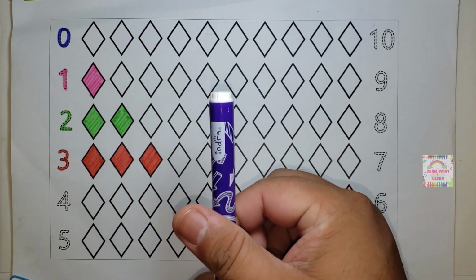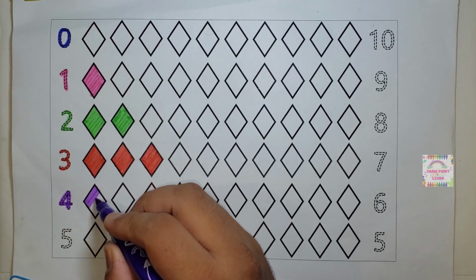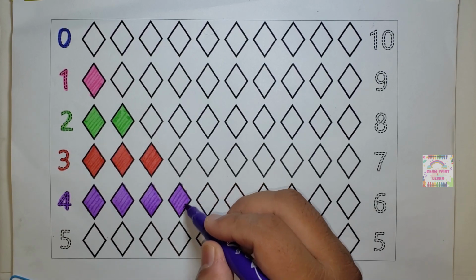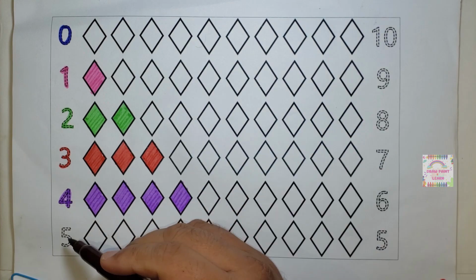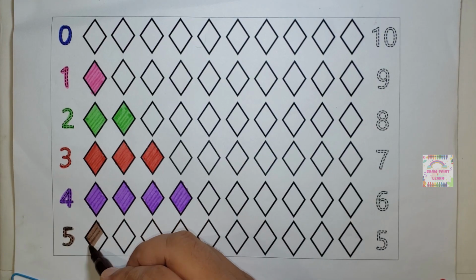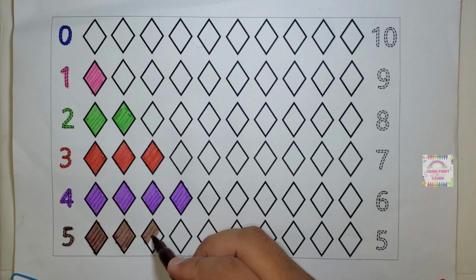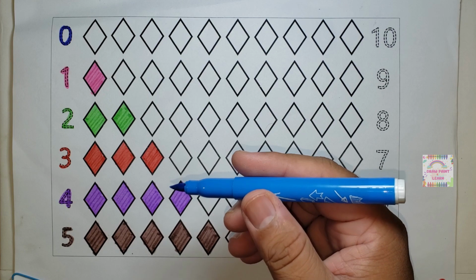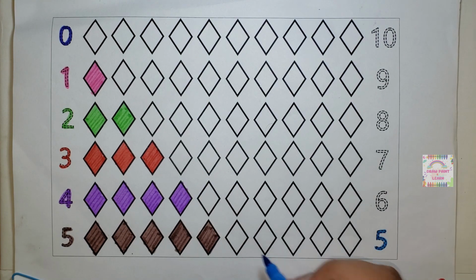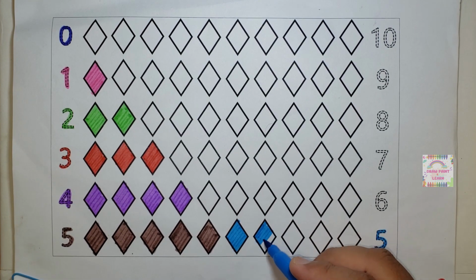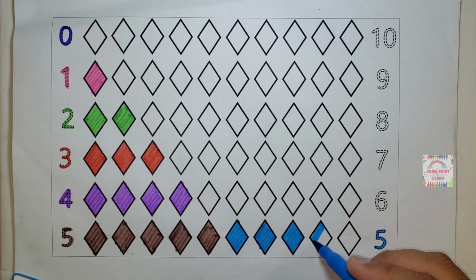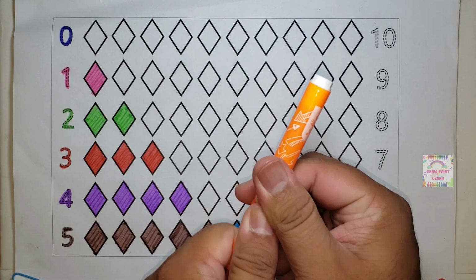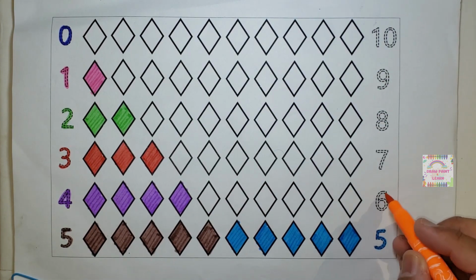3 diamonds. Indigo 4. 4 diamonds. Brown color 5. 5 diamonds. Sky blue color 5. 5 diamonds. Orange color 6.